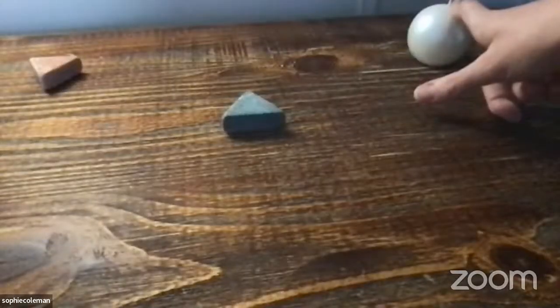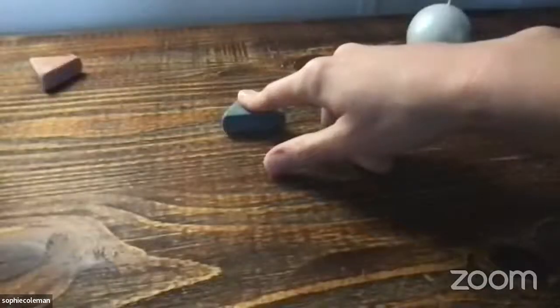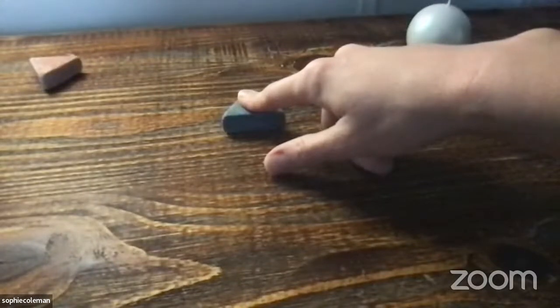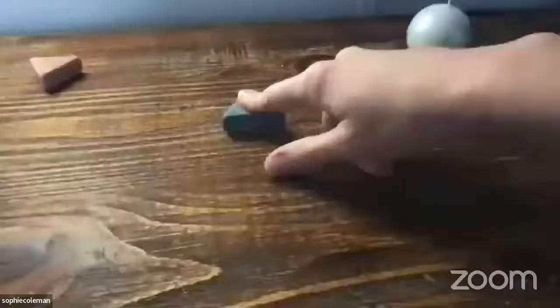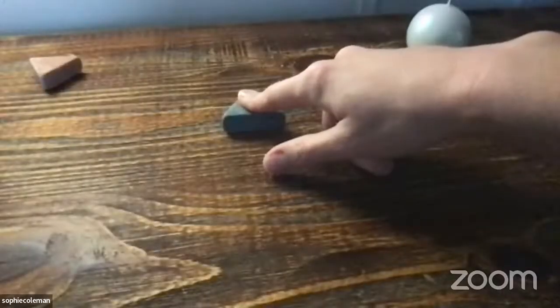Yeah, that's what I'm thinking. Okay. So touch yourself in the center, the one that's you. And how do you feel there? I feel calm for some reason. Or I don't know. I'm not really feeling that much at the moment.